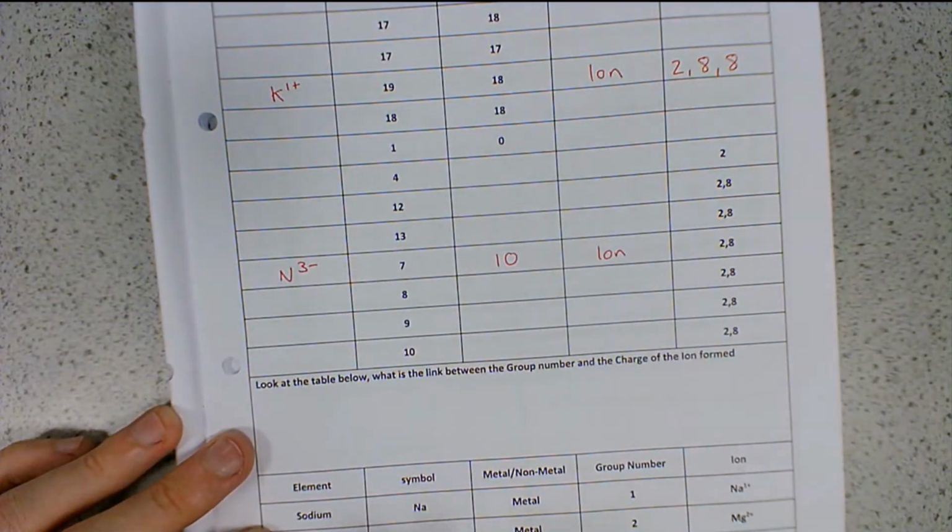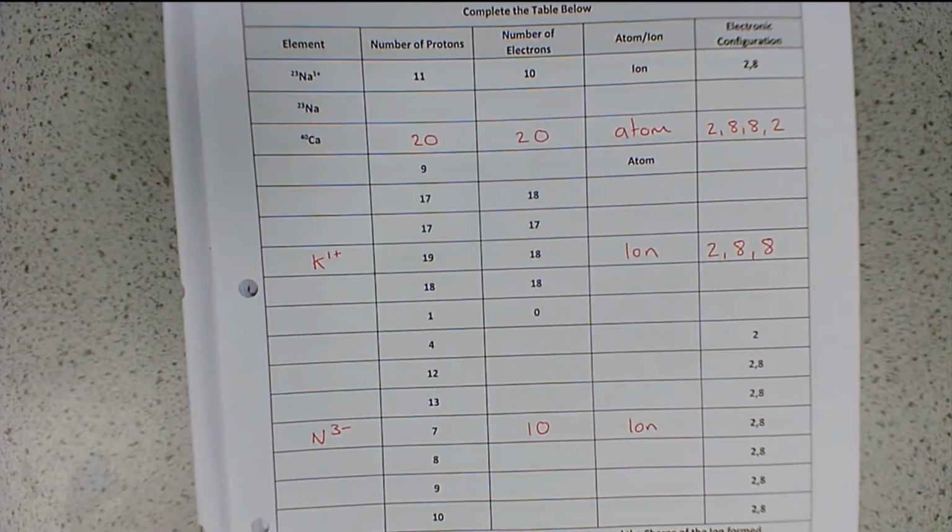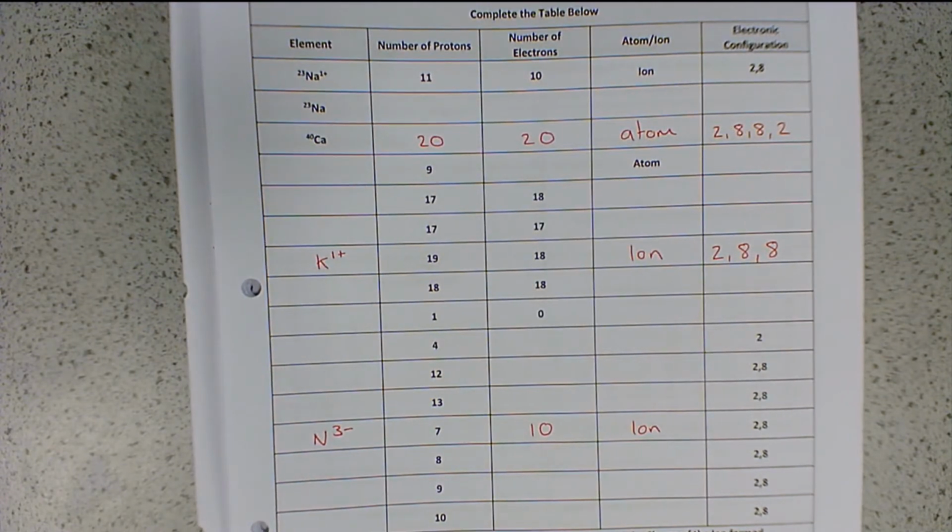3 minus. So you've got 10 minutes to fill in all the blanks in this table using your knowledge and the periodic table.